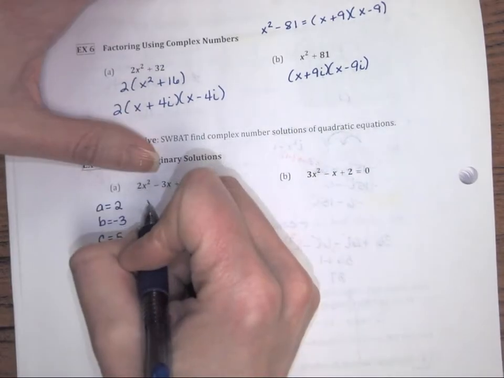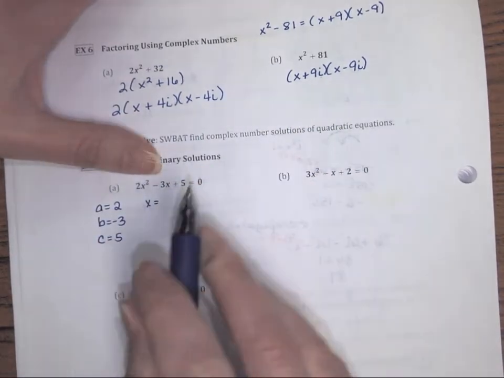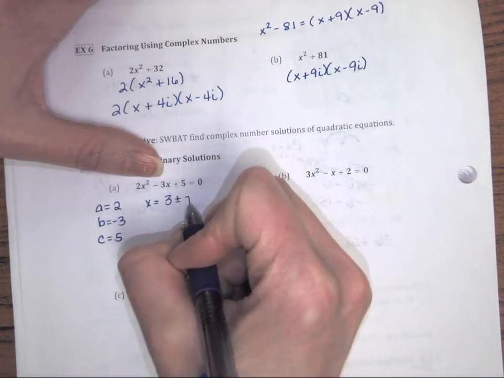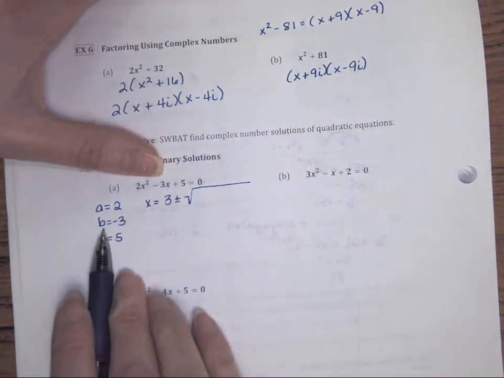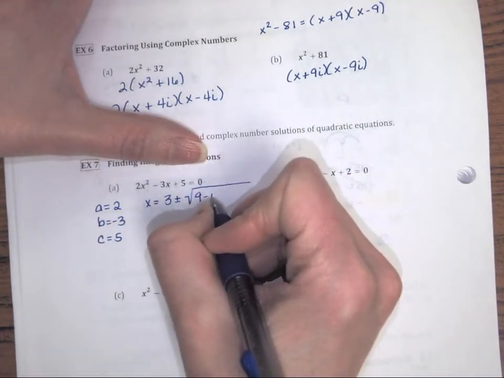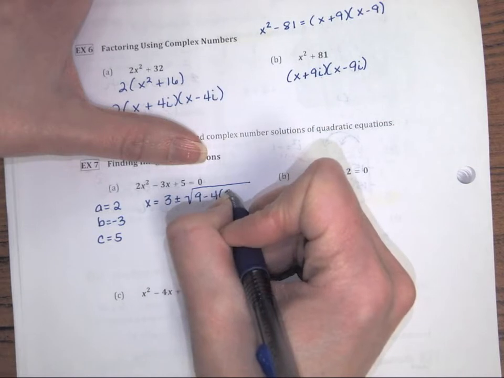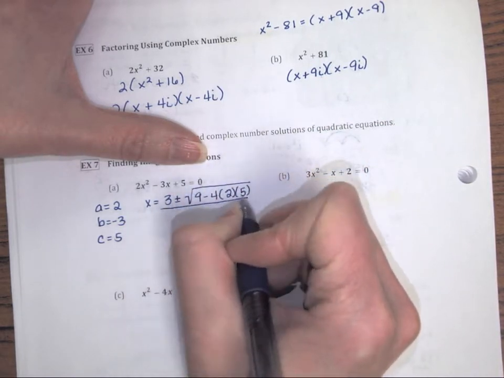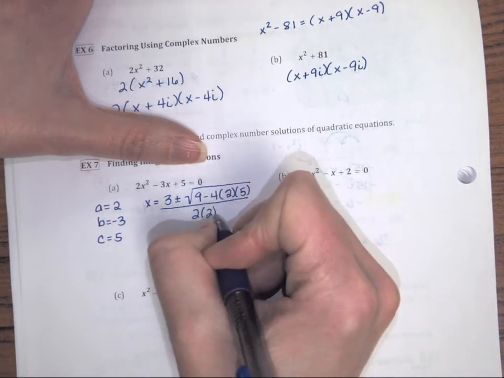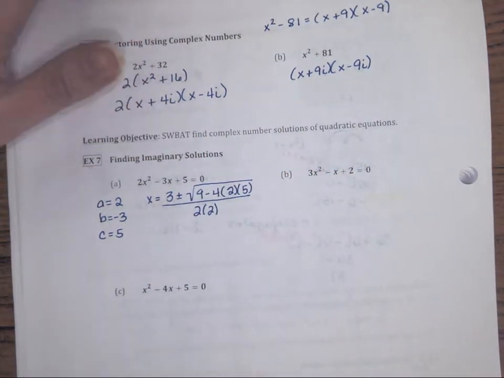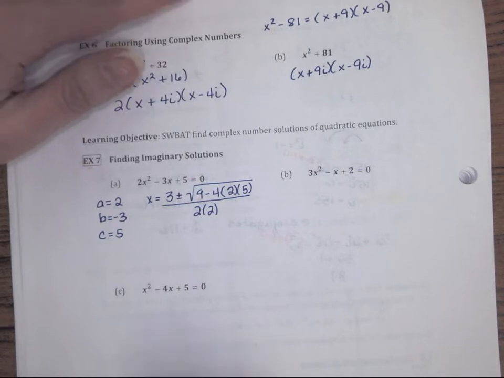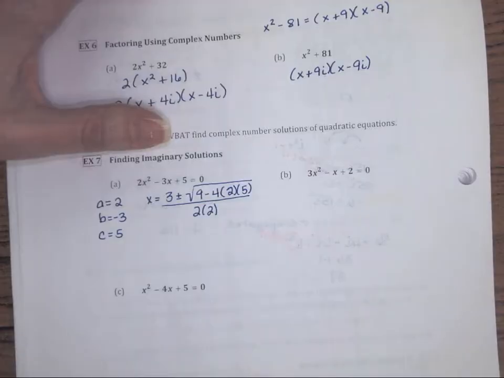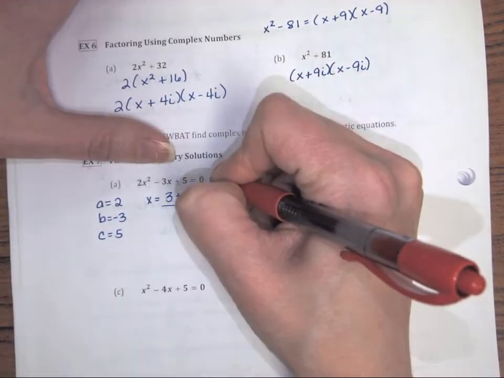Okay, so x equals -b would be +3 plus or minus the square root of b squared would be 9 minus 4 times a, which is 2, times c, which is 5, all over 2 times a, which is 2. All right, let's go to that square root part there. And would you agree that this is 9 minus 40, it looks like, right?